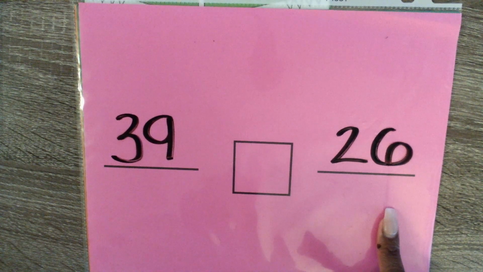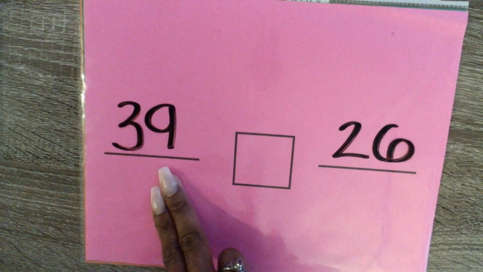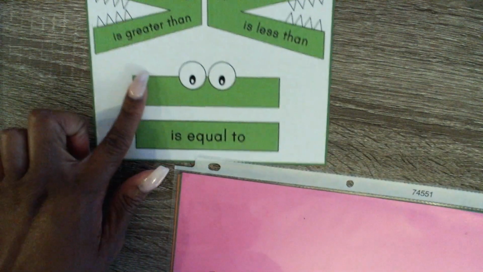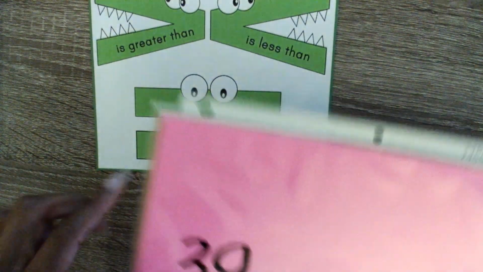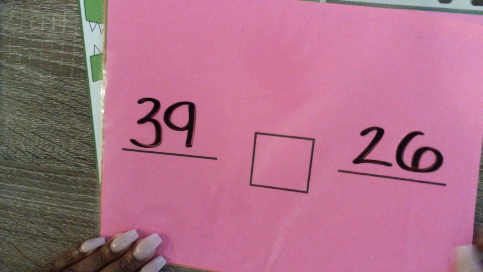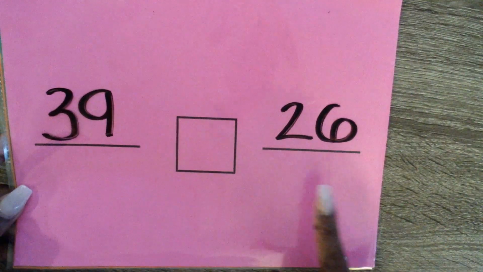Does that make sense? You are always going to compare the first number to the second number. So they want to know, is the number 39 greater than, less than, or equal to the number 26? I'll say that one more time. This is asking us, is the number 39 greater than, less than, or equal to the number 26?